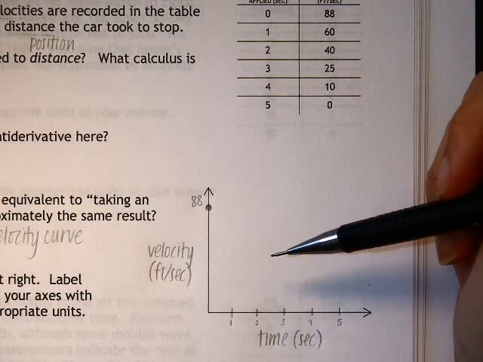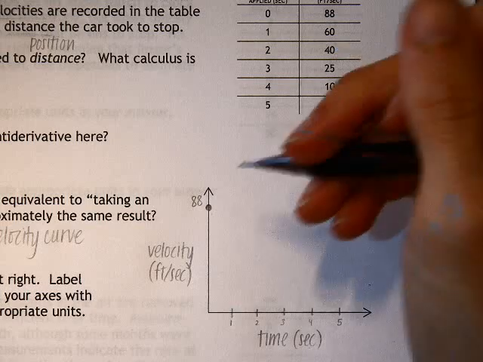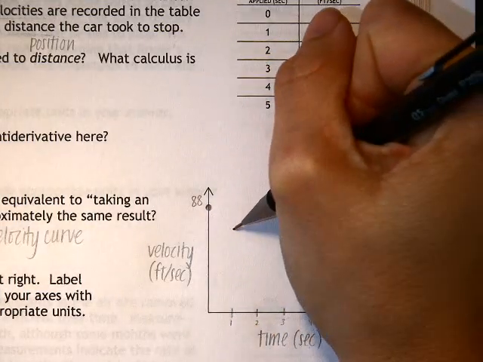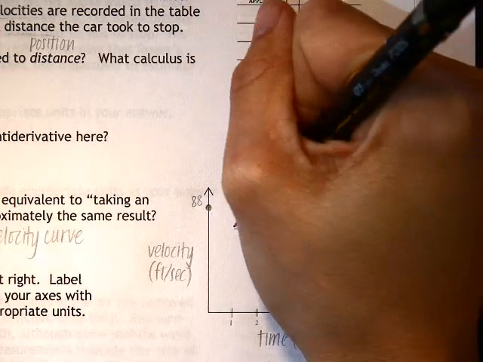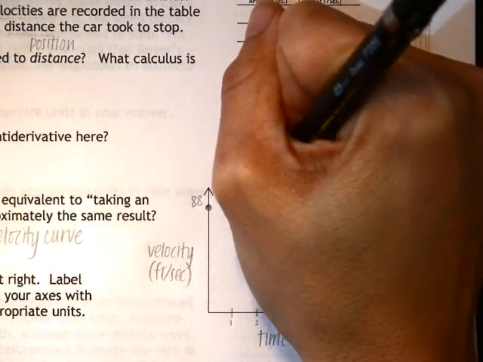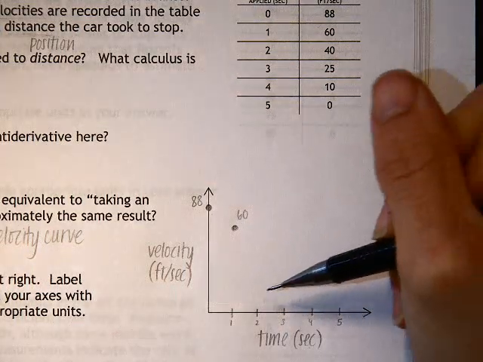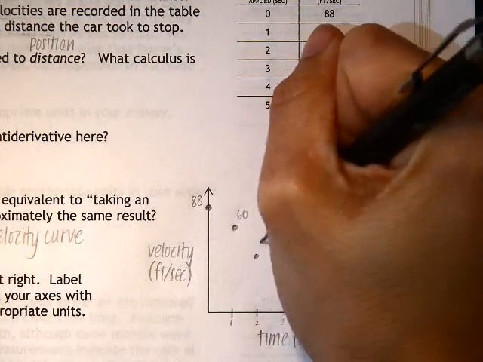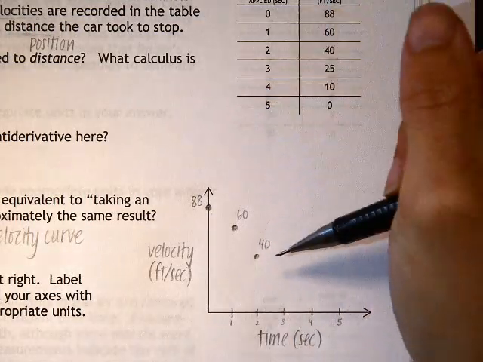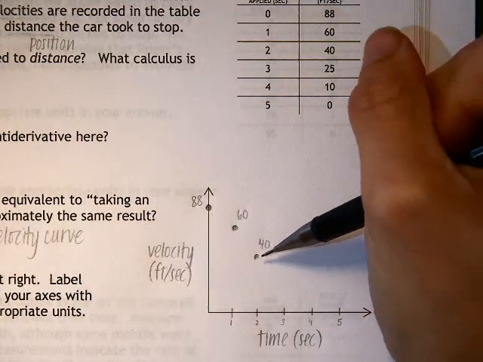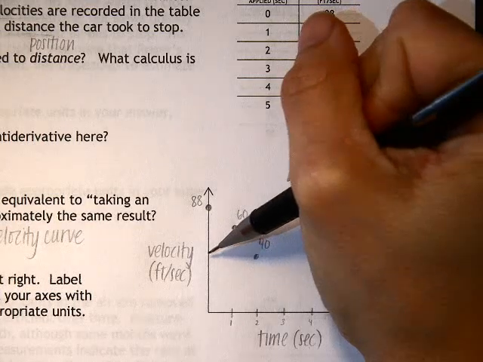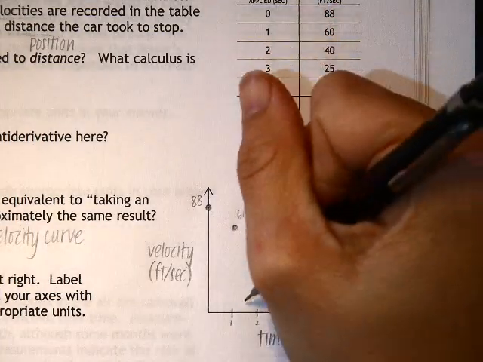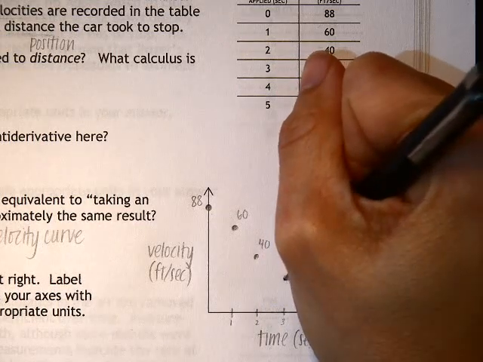So let's just quickly plot the rest of these points with an equally casual attitude. 1, 60. I'm just estimating, maybe right around here. And 2, 40. Somewhere right around here. You'll see that I'm taking a lot of liberties with this, and I'm just labeling the coordinates instead of painstakingly creating all these little tick marks. 3, 25, again estimating.